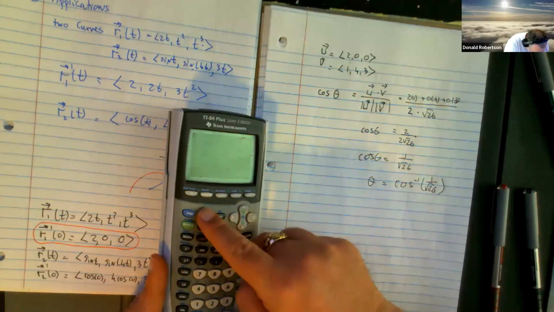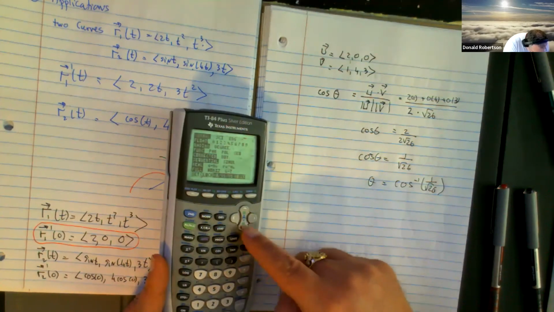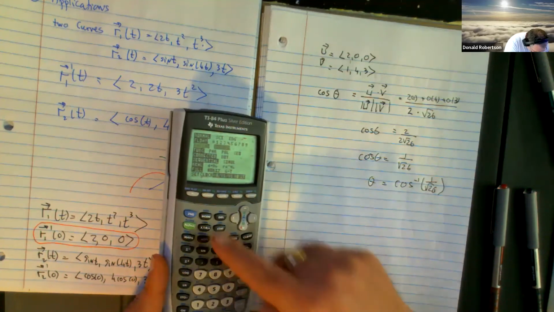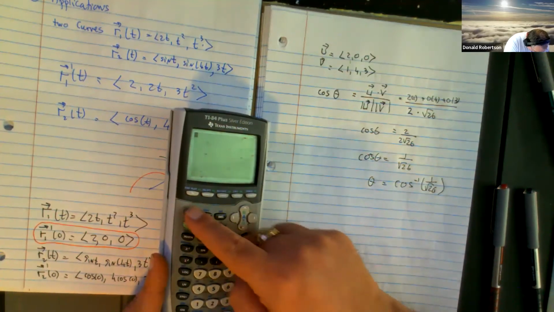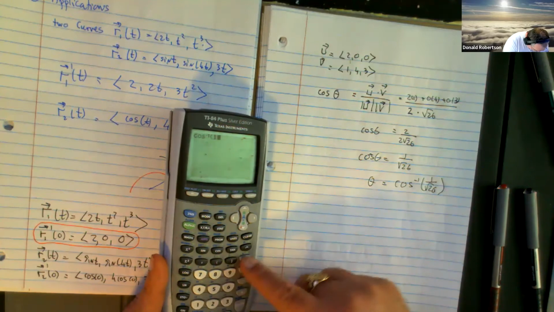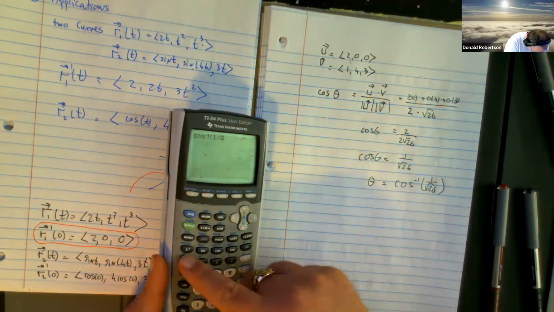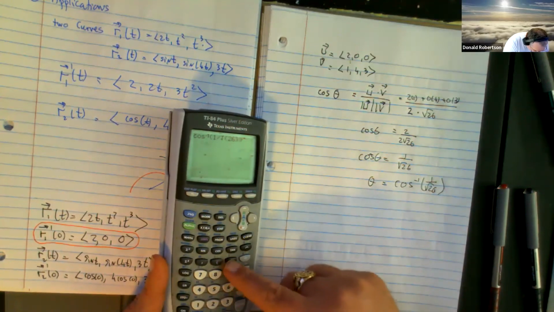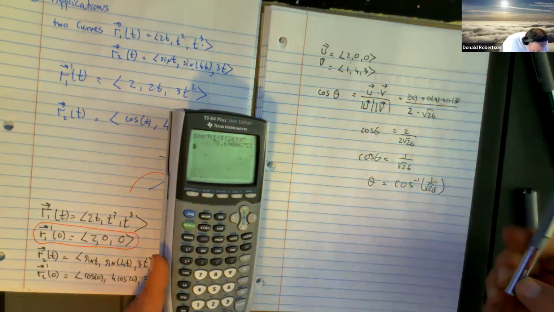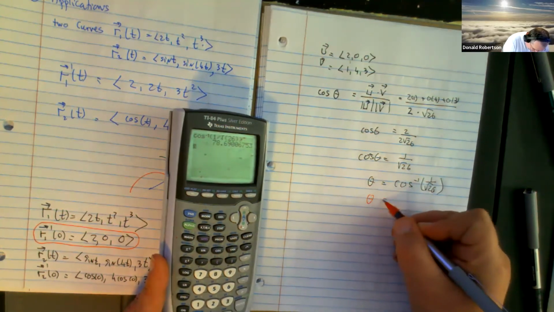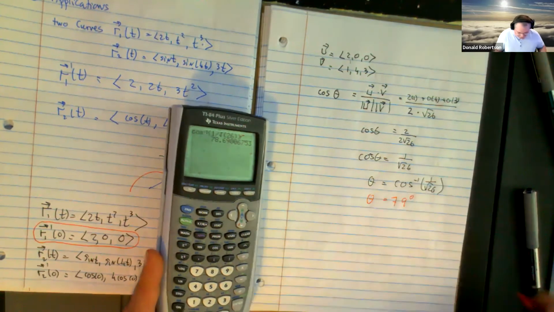Oh, make sure you're in degrees. The inverse cosine of 1 divided by the square root of 26 is about 79 degrees, because they want it to the nearest whole number, which is actually correct.